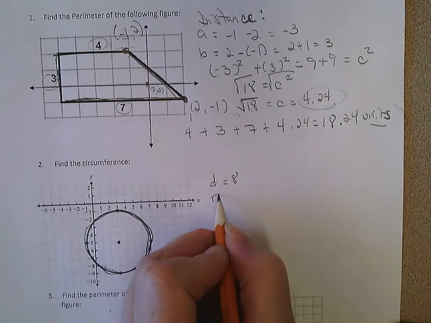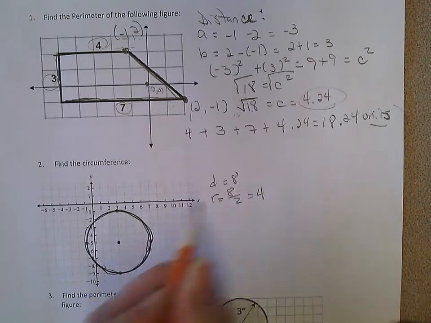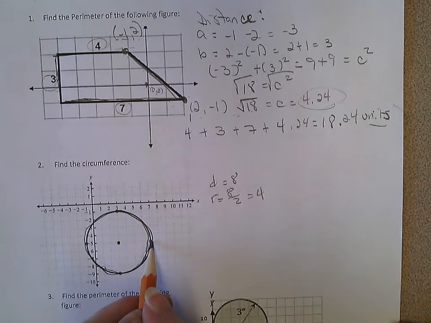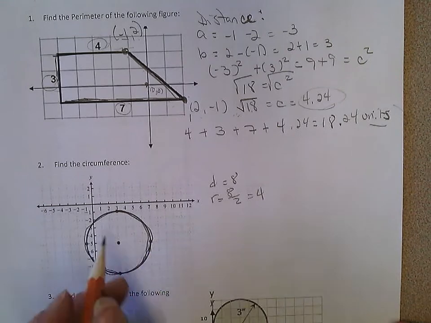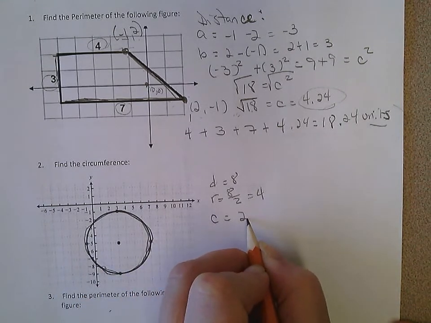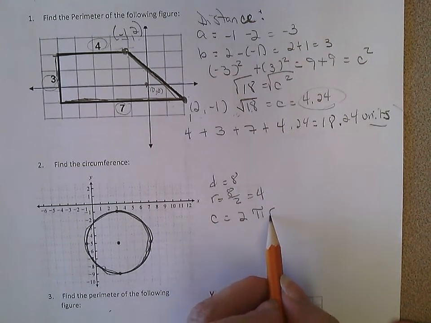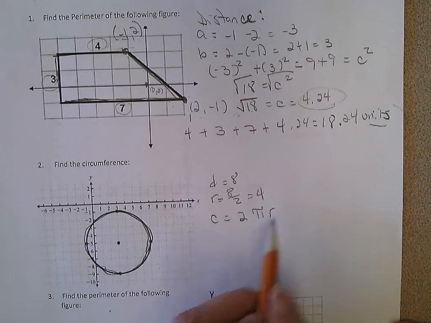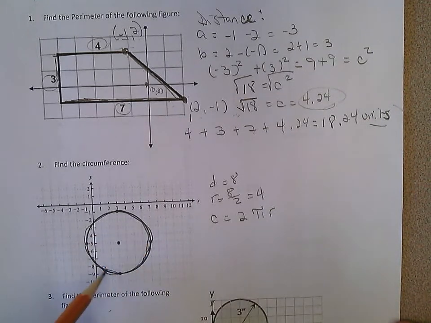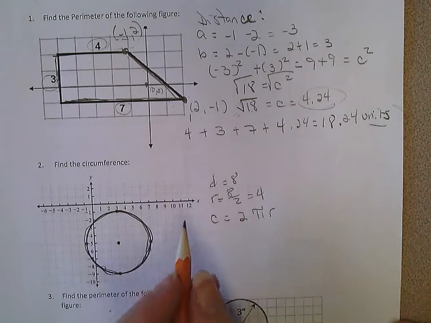That means our radius is half of our diameter, which is 4. The center of the circle to the edge is our radius. The formula for circumference, which you should memorize, is 2 pi r. It's not 2 pi r squared. There's no squares we're interested in here. We're just interested in the edge. There should be no squaring anywhere in this formula.